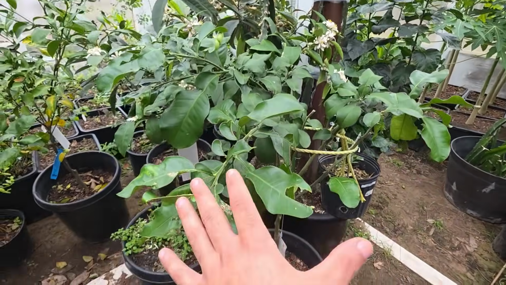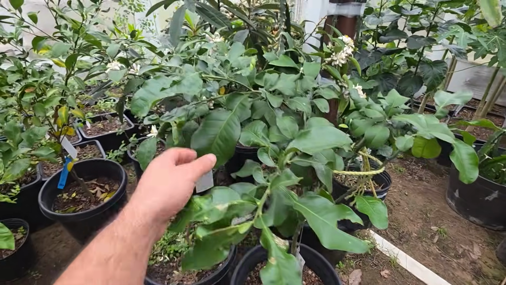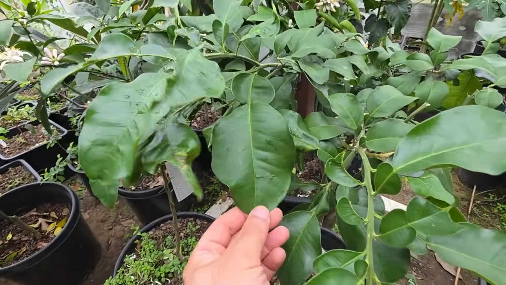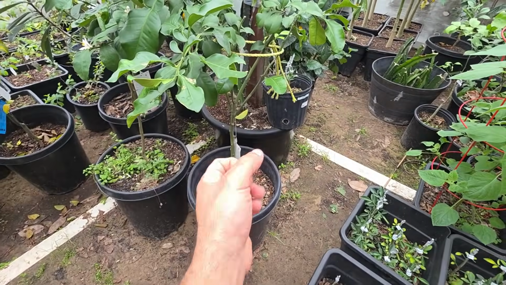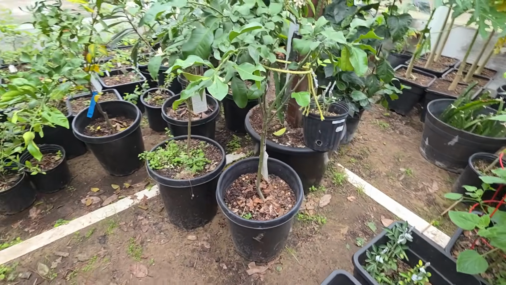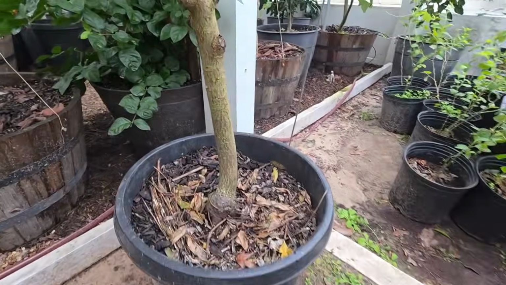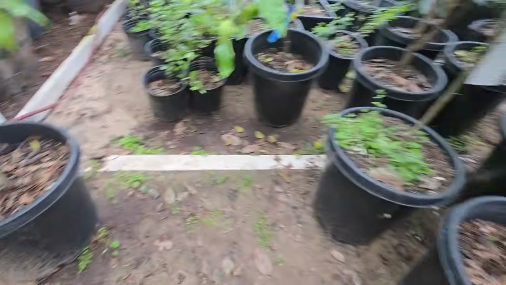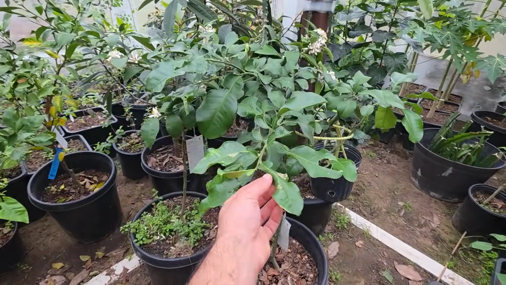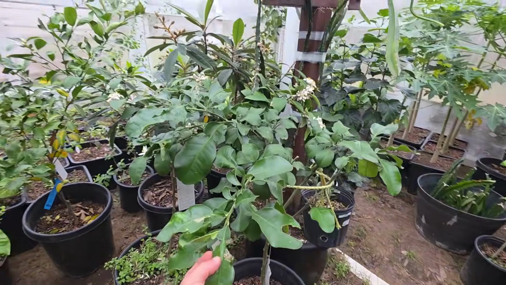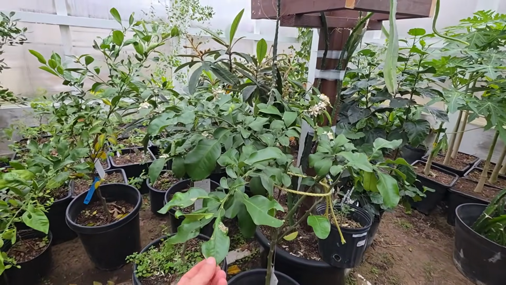It's not ready for production. Don't do it, right? Until I see leaves like this all over, and until I see the trunk thickening and getting to the point where it's like something like this, I just can't allow these plants to fruit. I can't allow these plants to produce, because that's going to destroy their energy levels.